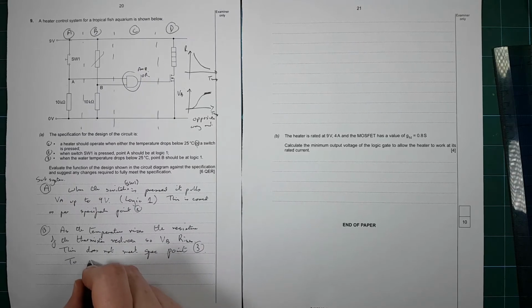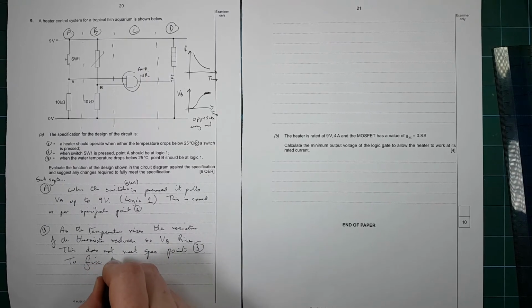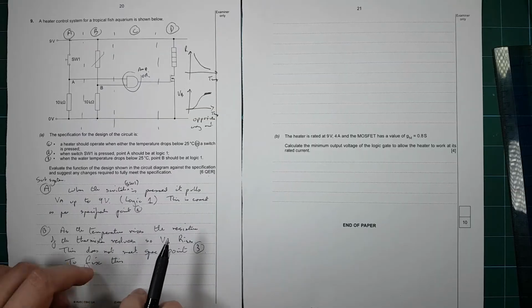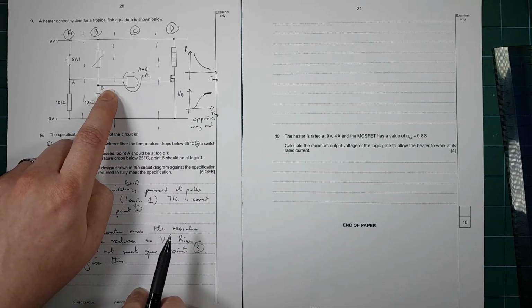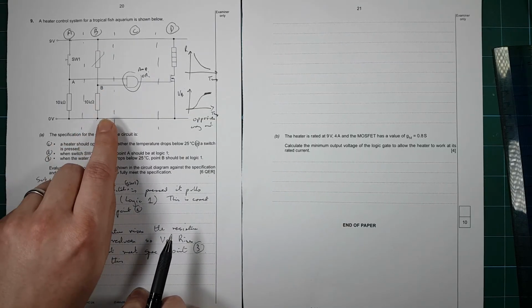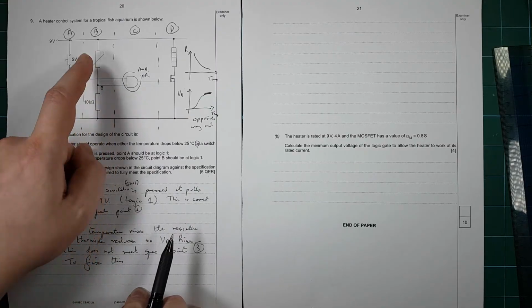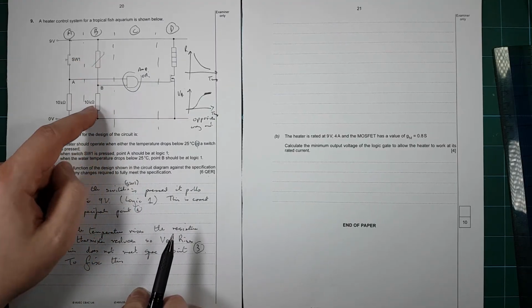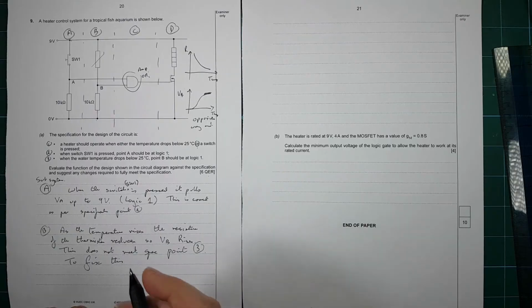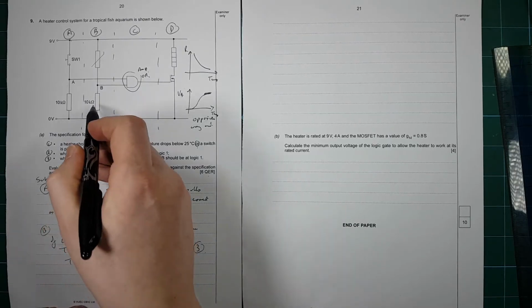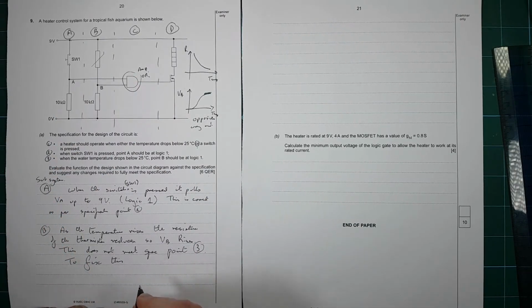So to fix this, we could do various things. We could put a NOT gate here, or we could switch the thermistor and the 10K around. Six of one, half a dozen of the other. I'm going to switch the thermistor and the 10K around.